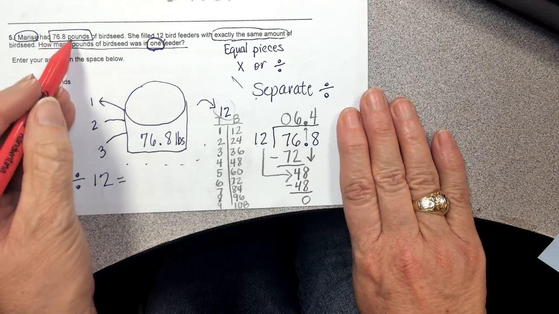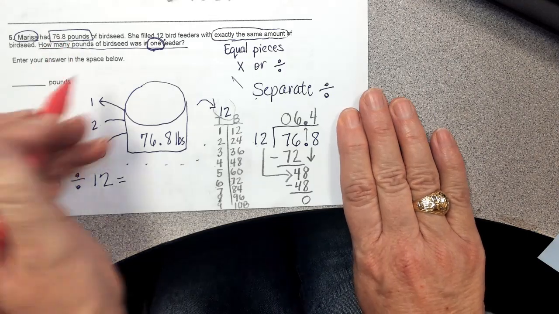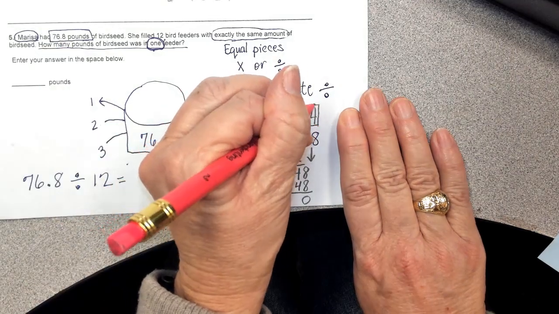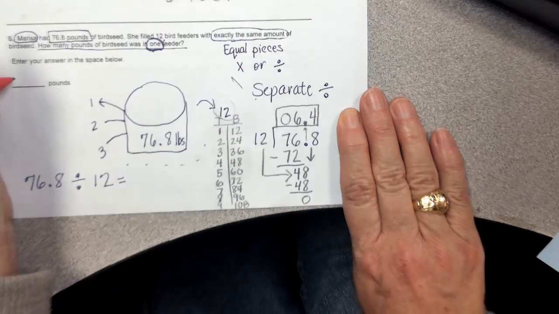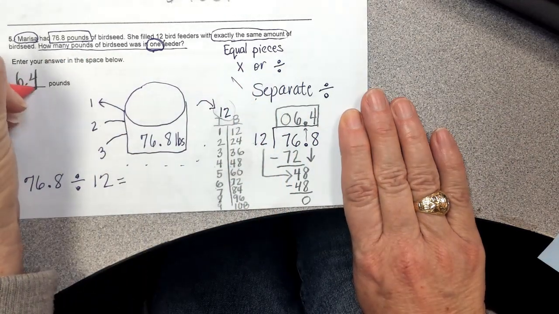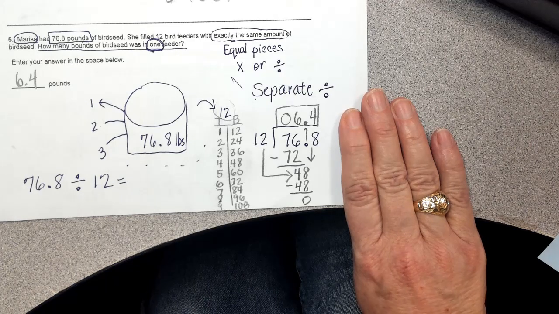So how many pounds will be in each bird feeder? That would be 6 4/10. 6 4/10 pounds will be in each feeder.